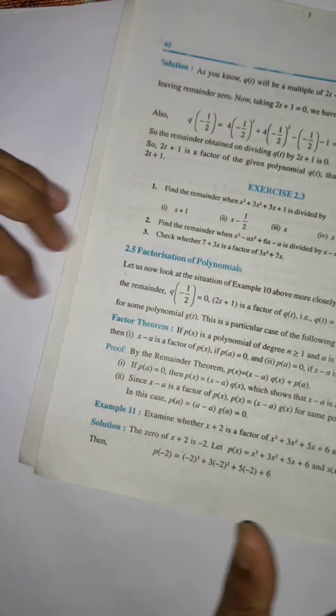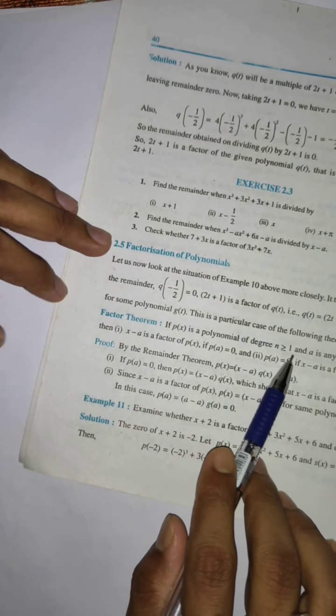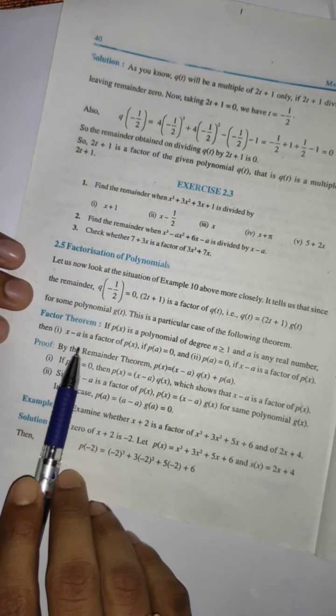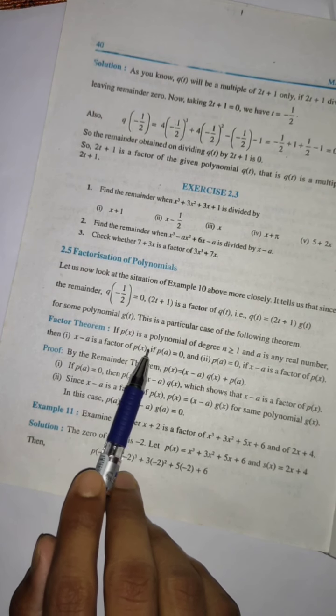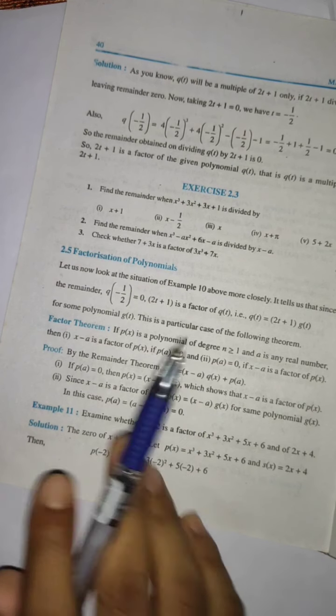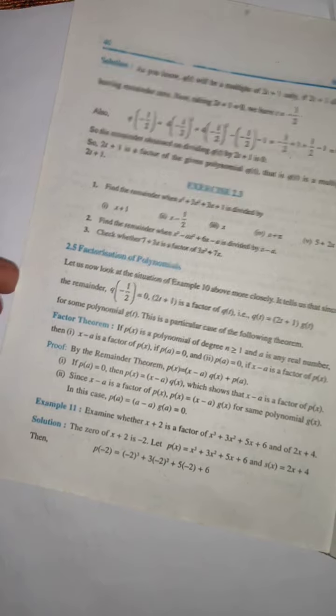Now first you see the factor theorem. If p(x) is a polynomial of degree n greater than or equal to 1 and a is a real number, then number 1, x minus a is a factor of p(x) if p(a) equals 0, and number 2, which is the converse of number 1, p(a) equals 0 if x minus a is a factor of p(x).